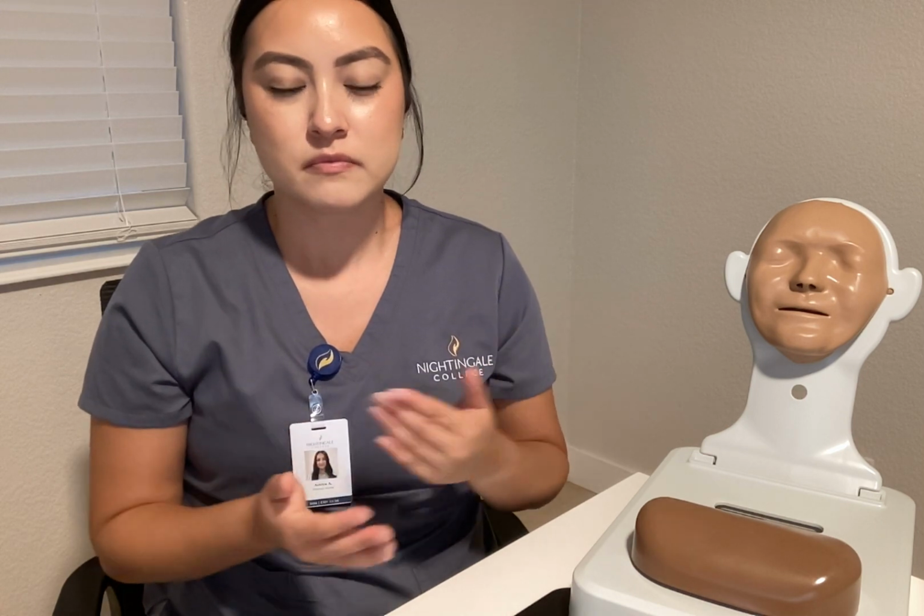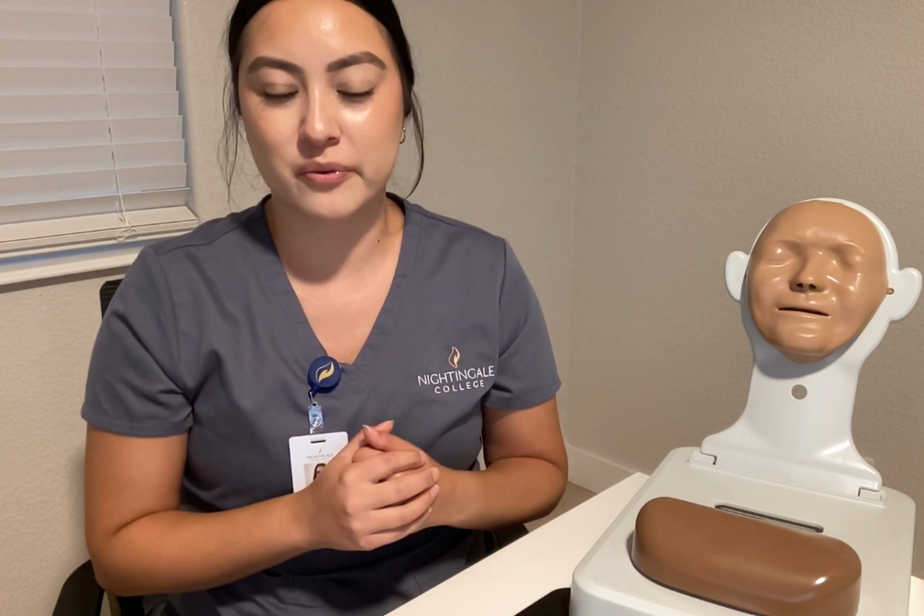Today I'm going to be doing an intradermal injection. Before we get started, I am getting over COVID, so if I sound a little congested or I cough throughout the video, again, I'm just trying to get over COVID and still have the residuals.